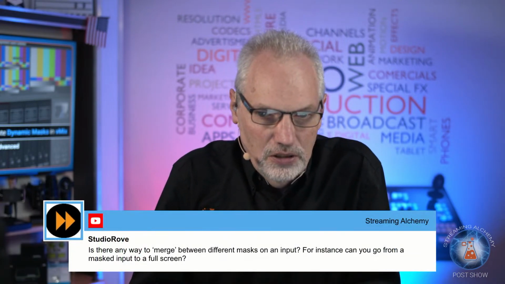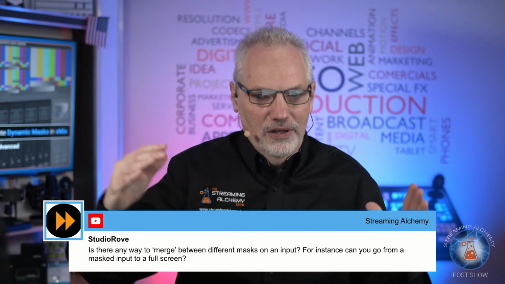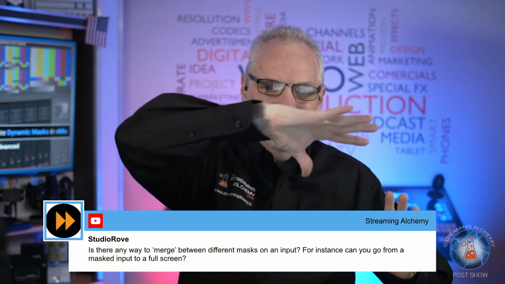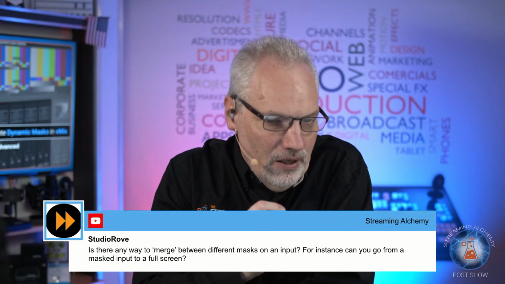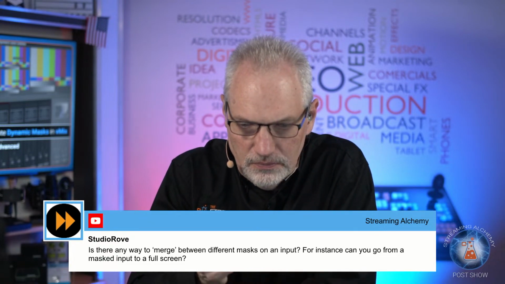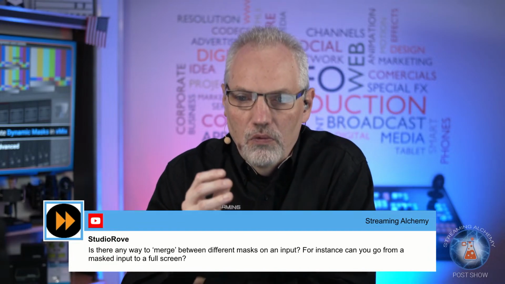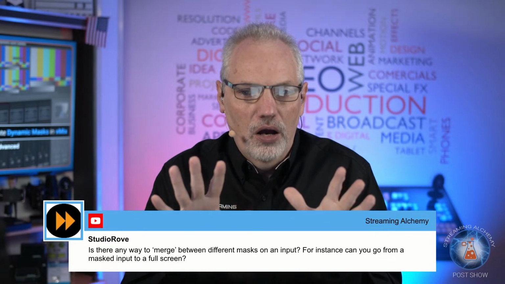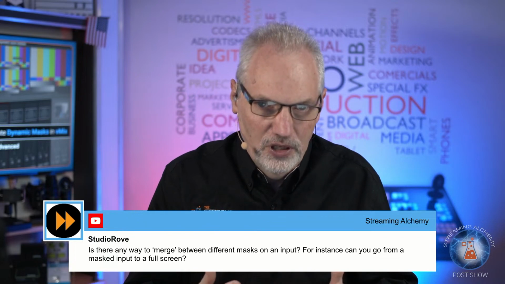So let me get back to Studio Rove, because it's an interesting question to do the merge between the different masks. That would look really great, because you could do a nice, smooth shift from one section to another as you move between zones. The challenge here is that merge only works with layers that are in common between two different inputs.